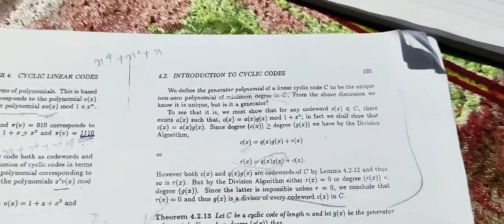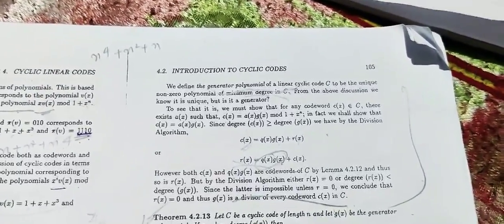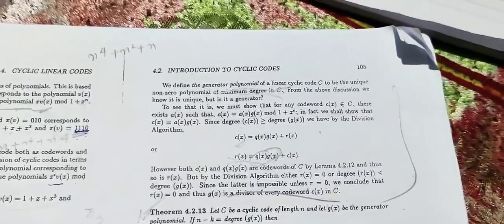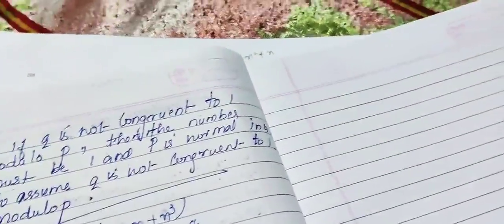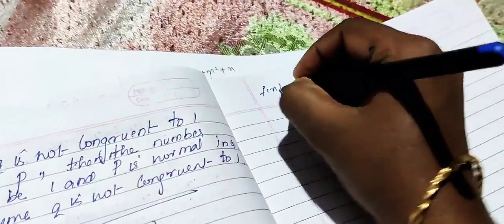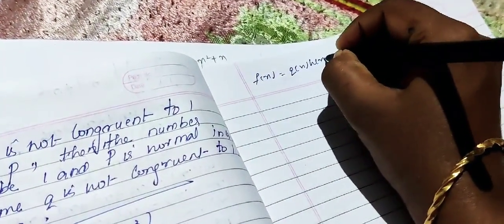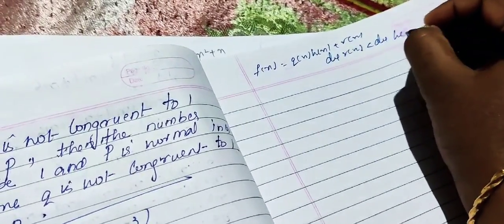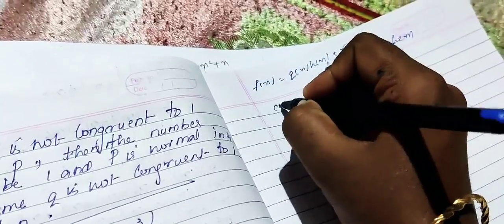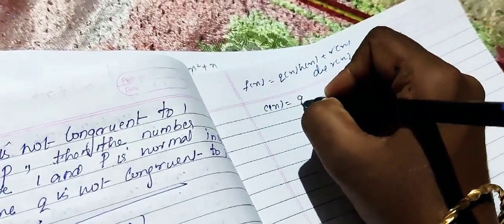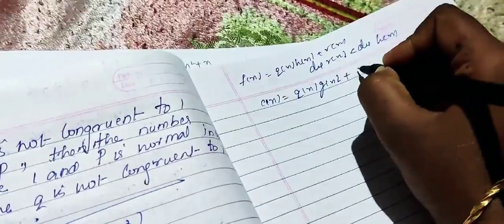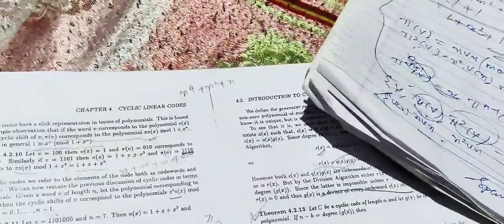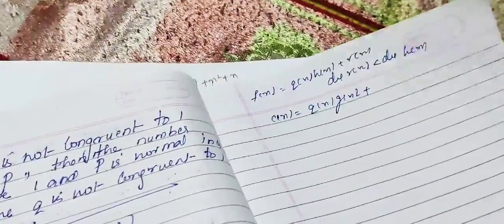So always, by the division algorithm, f(x) is equal to q(x) h(x) plus r(x), and the degree of r(x) is less than the degree of h(x). Here c(x) is equal to q(x) g(x) plus r(x).